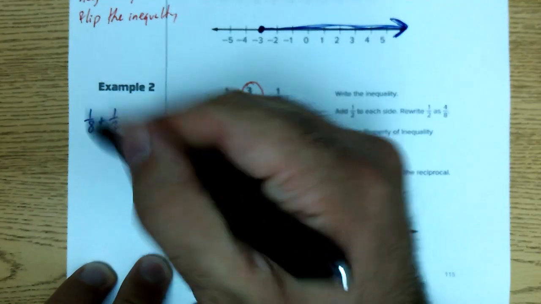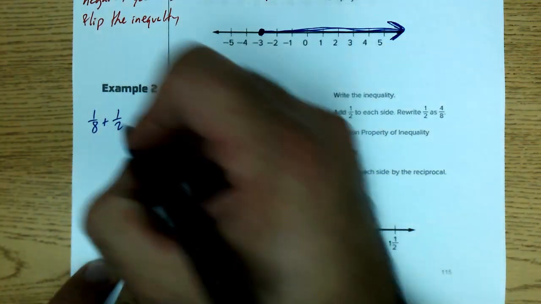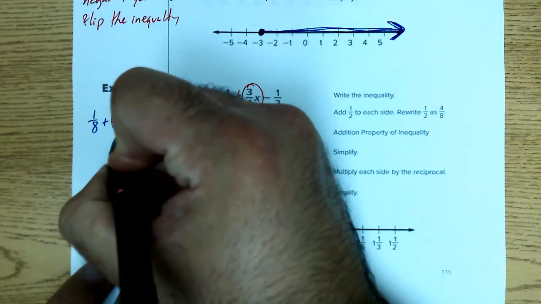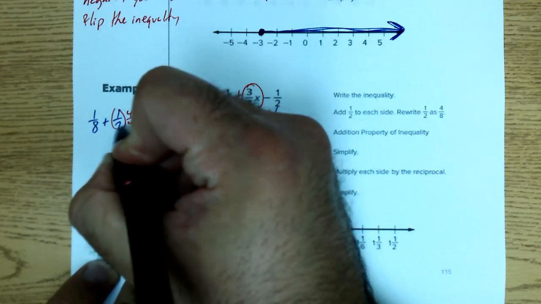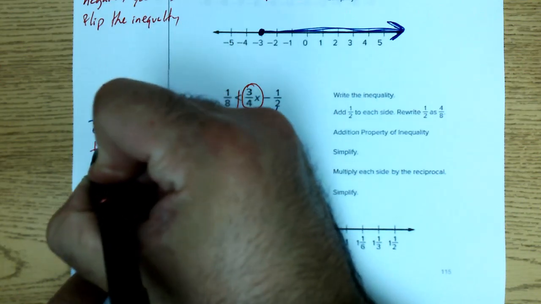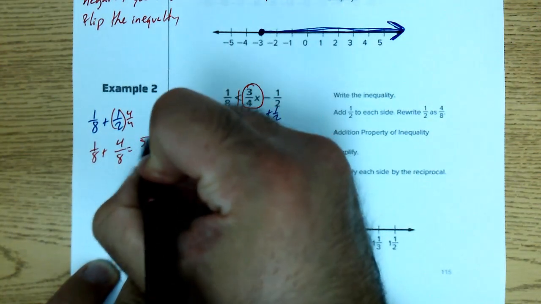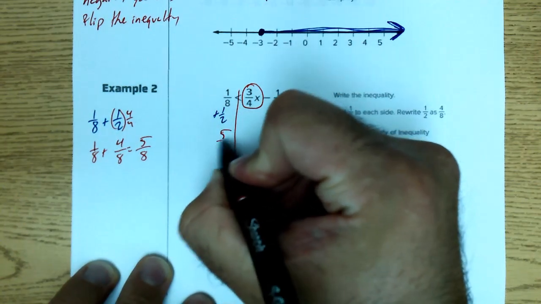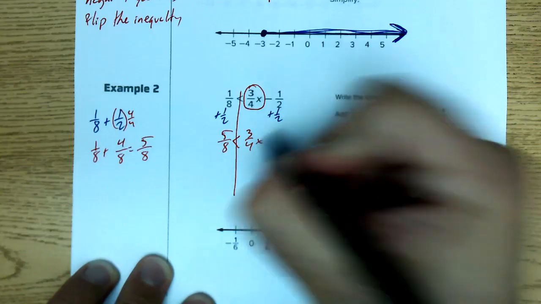So can we multiply 2 by something to make it 8? We can multiply this entire thing by 4, because what you do to the top, you have to do to the bottom. That gives us 4 times 1 is 4. 2 times 4 is 8. So 1/8 plus 4/8 would give us 5/8. All right, so we have 5/8 is less than 3/4 x.